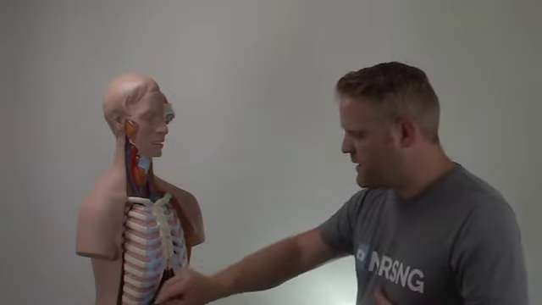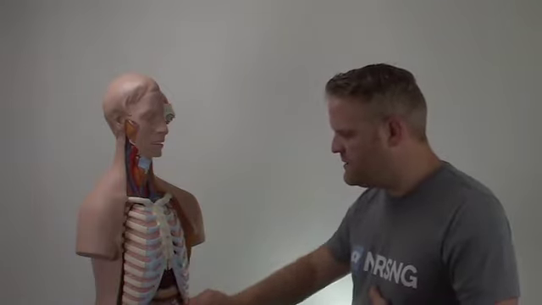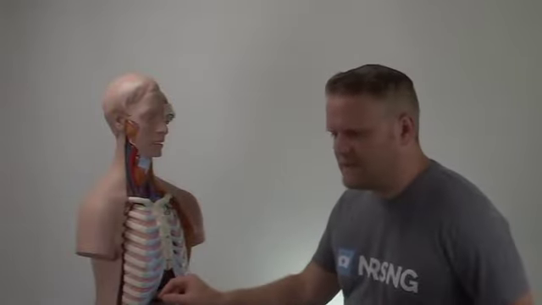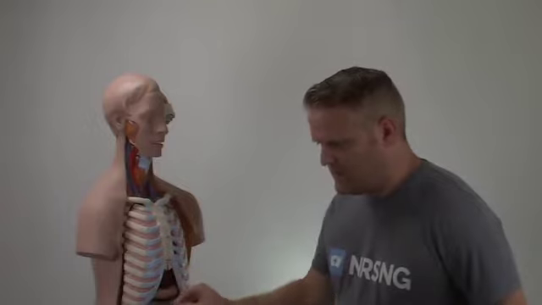We're going to listen in all the quadrants of the abdomen, listening for bowel sounds. And then we're going to give, again, a quality to that. Are they active, hypoactive, hyperactive? What's the quality of the bowel sounds? We want to listen up to a full minute in all the quadrants to see if we can hear anything.